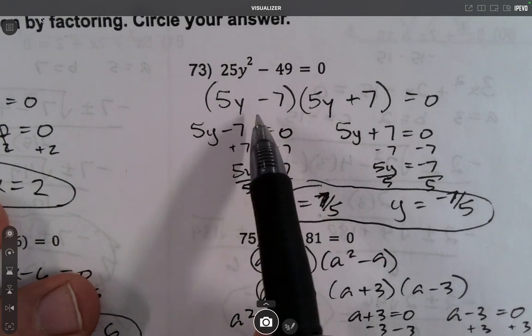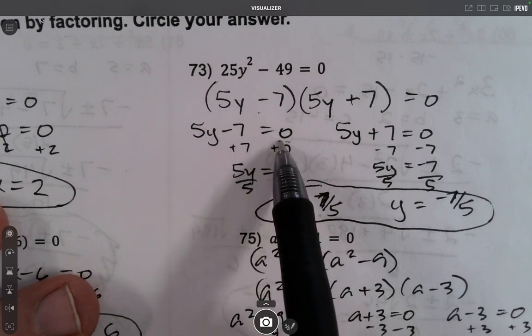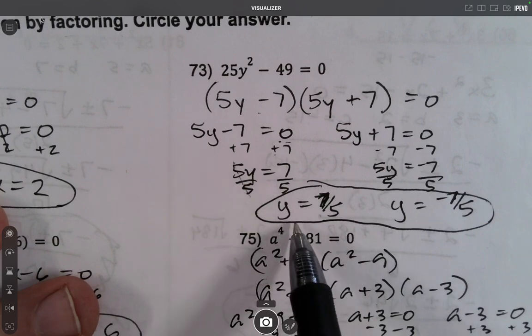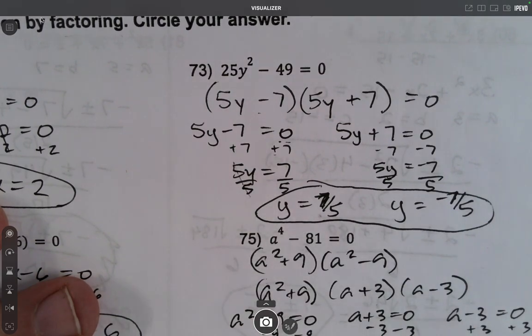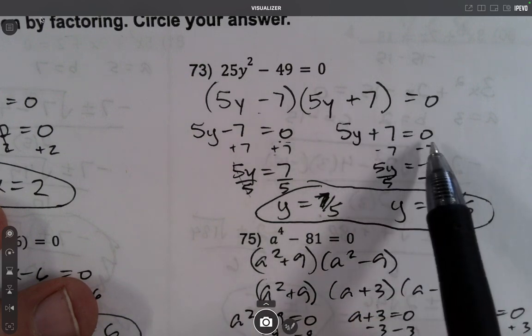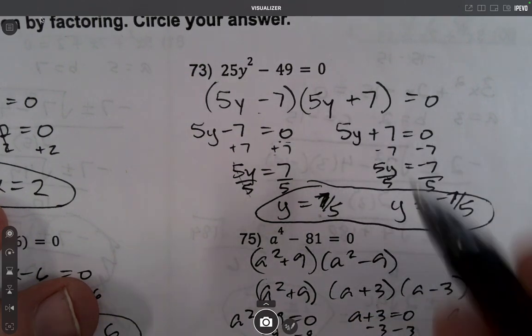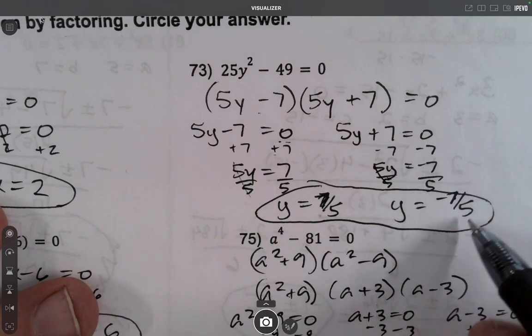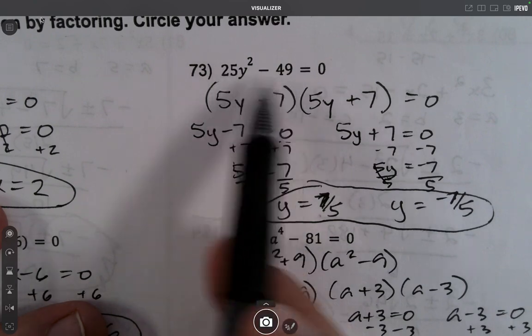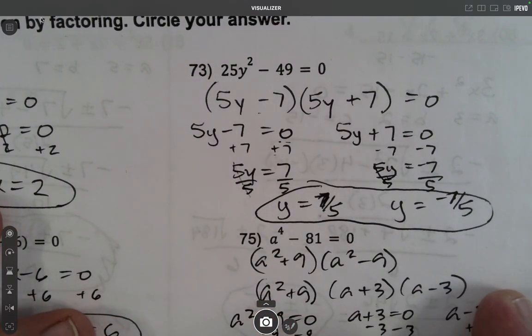Then you set this term equal to 0, add 7, divide by 5, and you get y equals 7/5. Then you set this factor equal to 0, subtract 7, divide by 5, and you get -7/5. So if you plug either of those numbers in for y, it will make this equation equal 0.